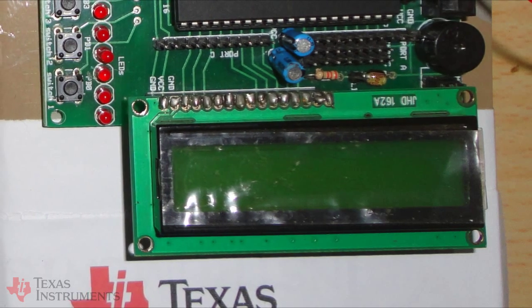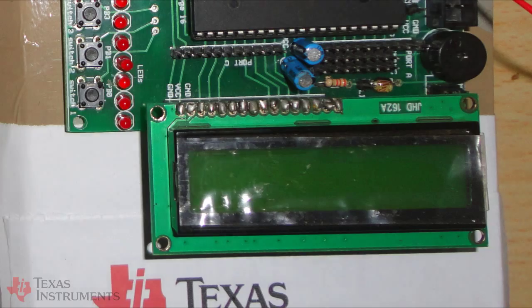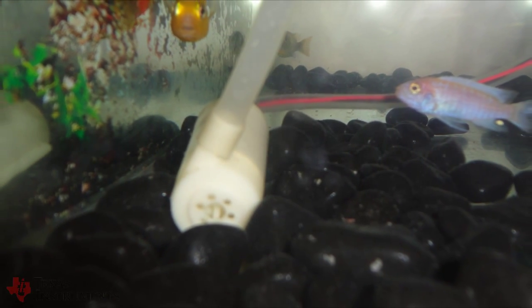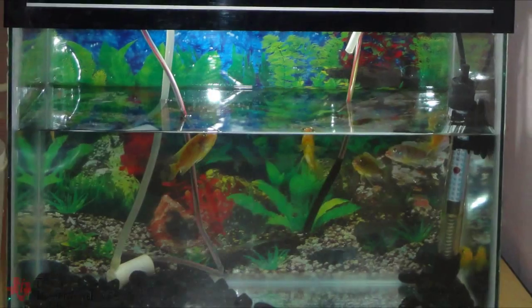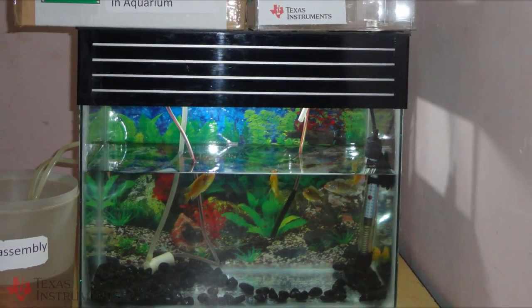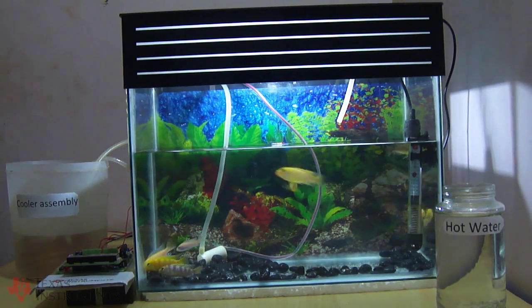When the ADC value goes beyond 75, which corresponds to 32 degrees, the MCU operates the water pump, which draws the water from the aquarium and passes it through a cooling assembly, which is cold water in our case, and feeds it back to the aquarium until the temperature goes below 28 degrees, whose corresponding ADC value is 68. Now let's look at the demo.